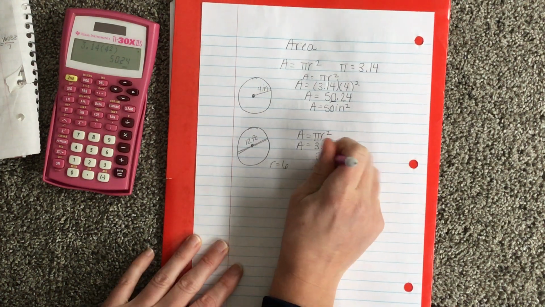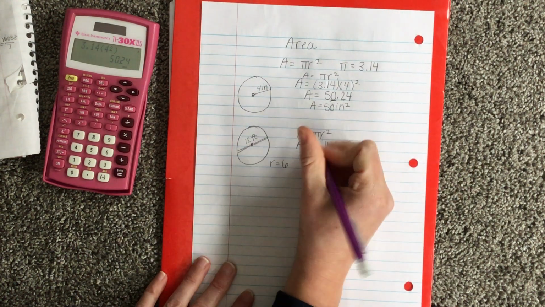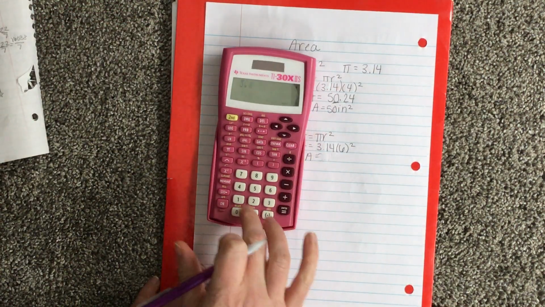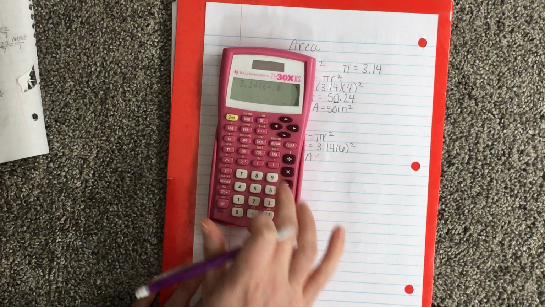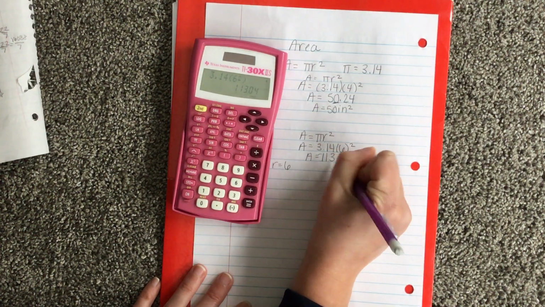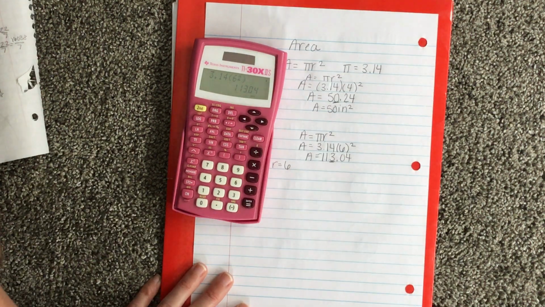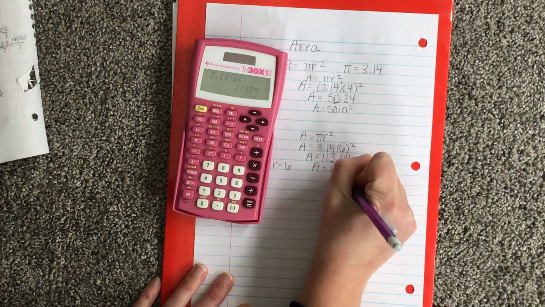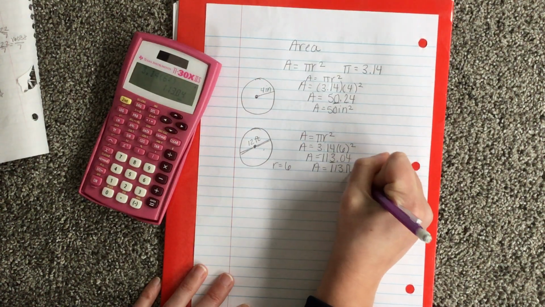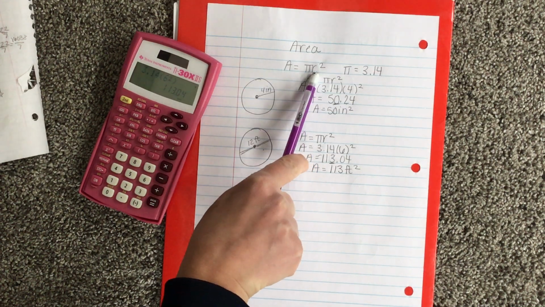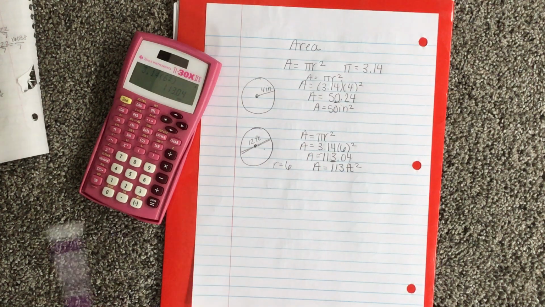This I can put right into my calculator. 3.14 times 6 squared. Again, they want you to round to the nearest whole number. So here's the nearest whole number. I look to the right. The 0 doesn't change the 3. So 113 feet squared. Be very careful with your area problems. Area only can have a radius put into the formula.